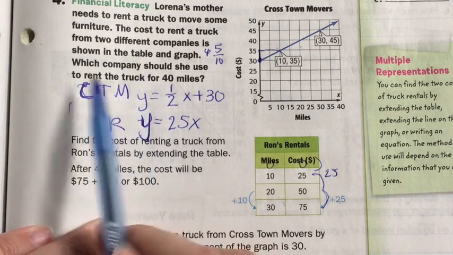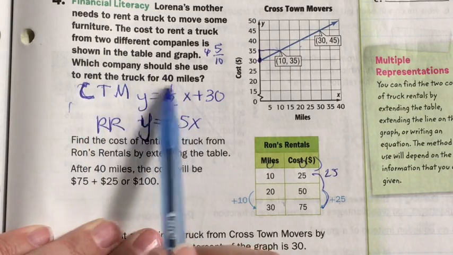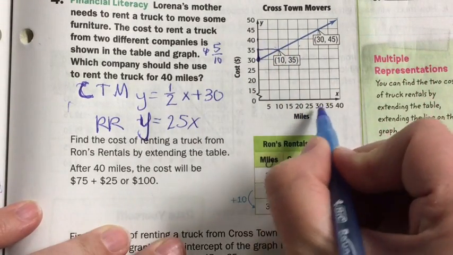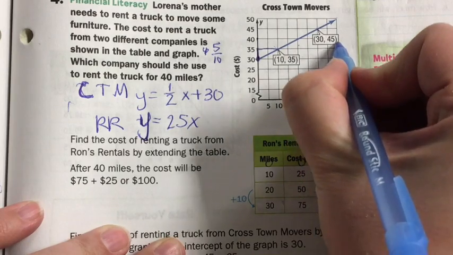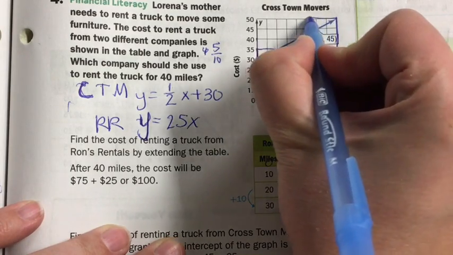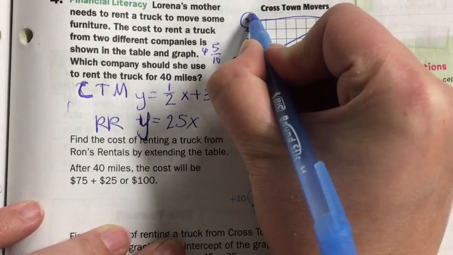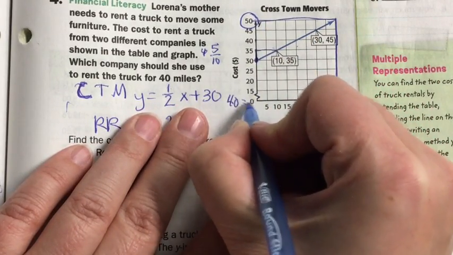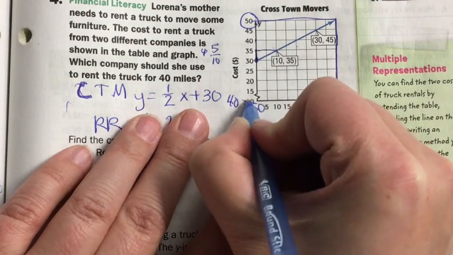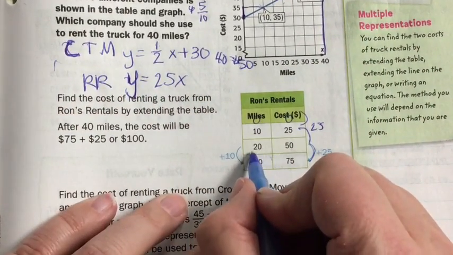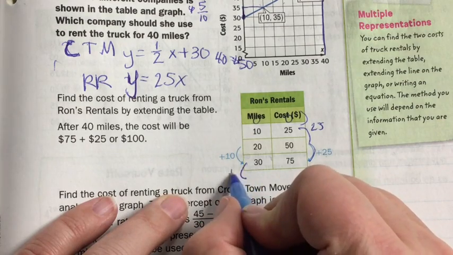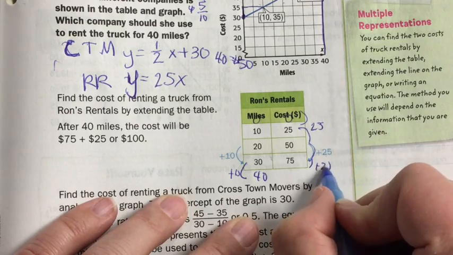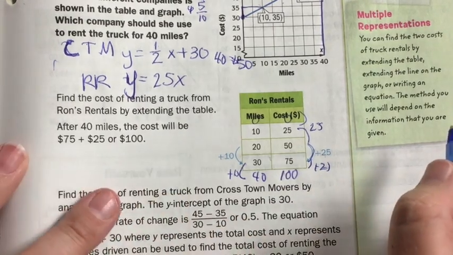So let's see. I came up with the equation, it says which one for 40 miles. So let's go to Crosstown Movers. Crosstown Movers for 40 miles is up here, and it looks like it's going to cost $50. And in this one, if we keep on going up 10, so up 10 to 40, we'd have to add another 25 onto this, and so we'd have 100.